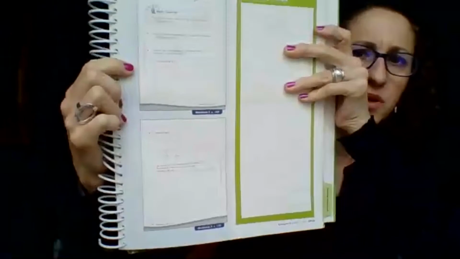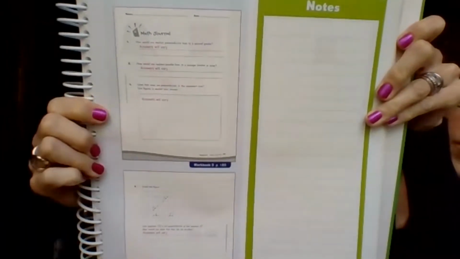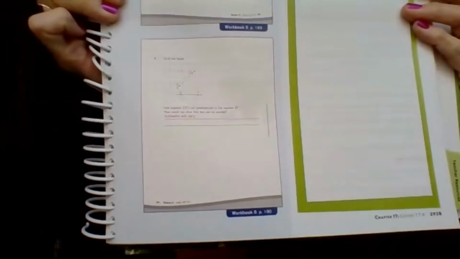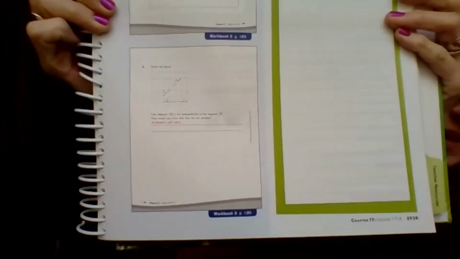Some of these answers are going to vary a lot, so just check with somebody at your house or email me if you're not sure. Okay, and then I'll flip over to the chapter wrap-up answers.